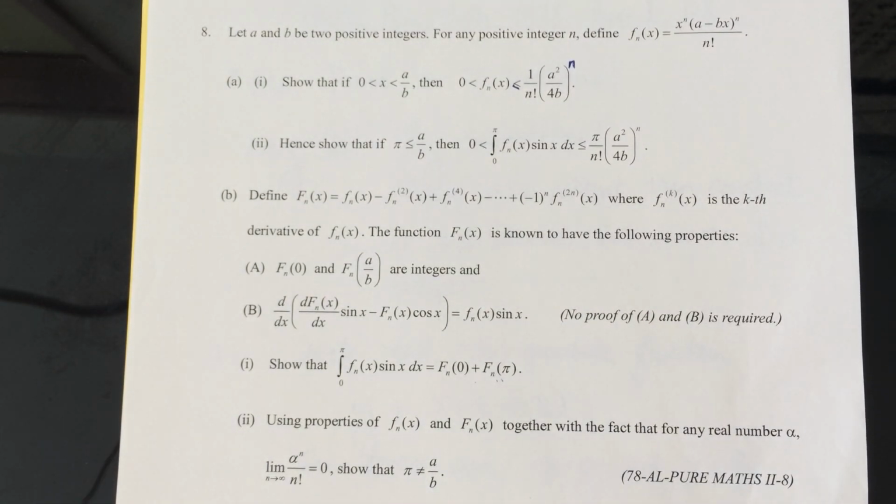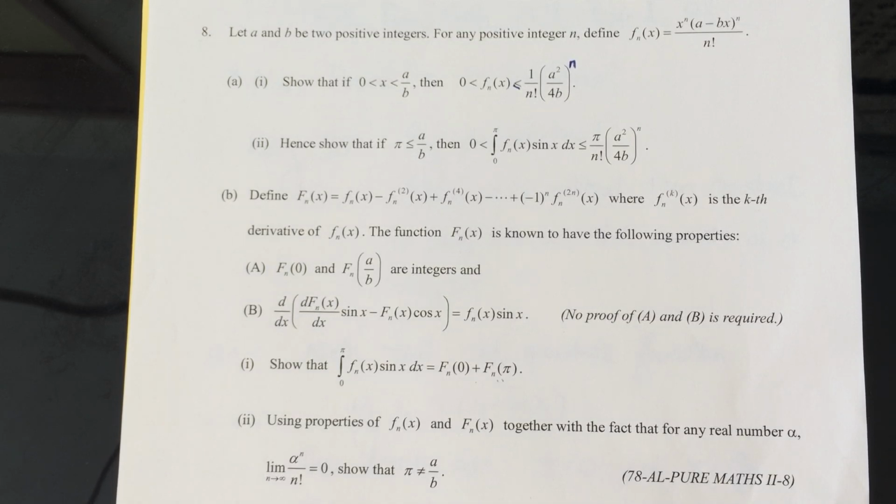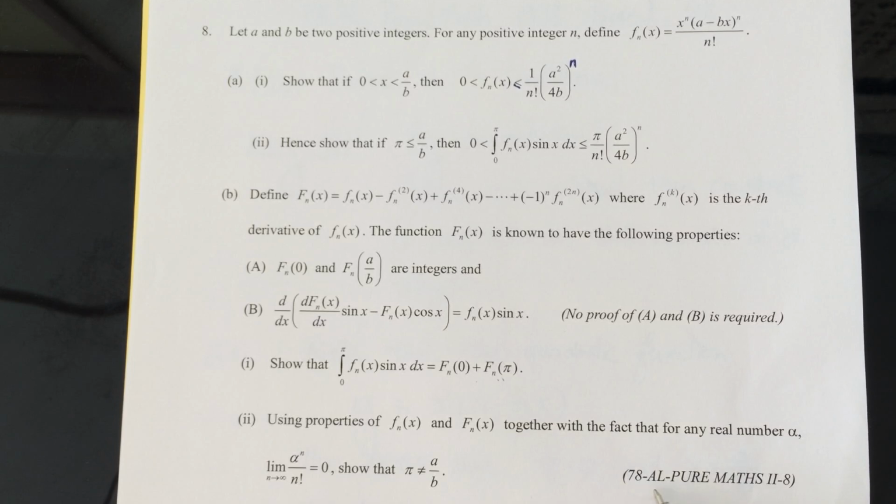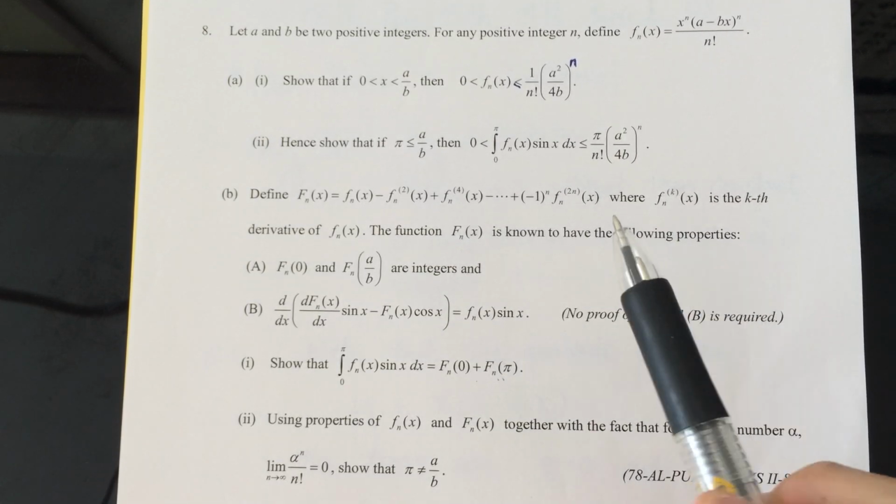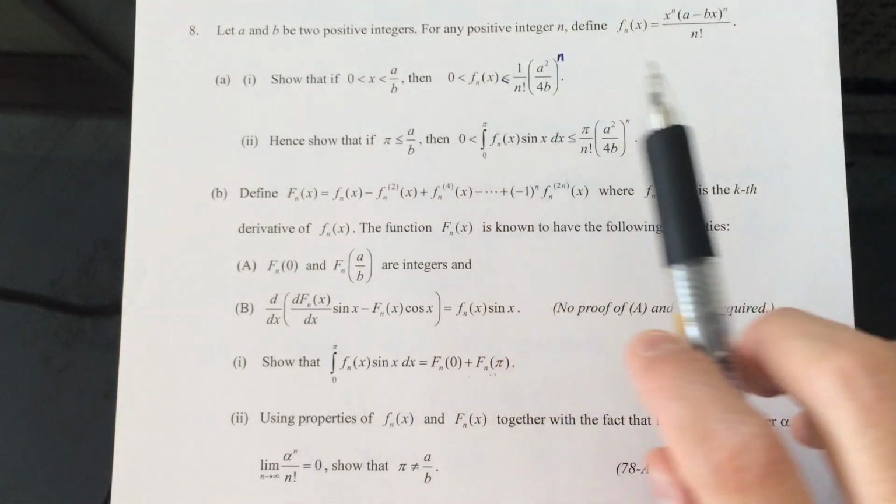In my previous video, I proved e is an irrational number by proof by contradiction. This video uses a similar approach to prove pi is an irrational number, through the HKAL Pure Math 1978, paper 2, question 8. So here is the question.